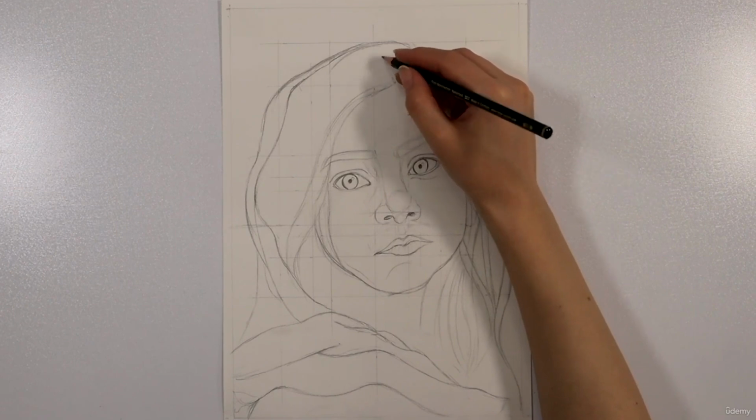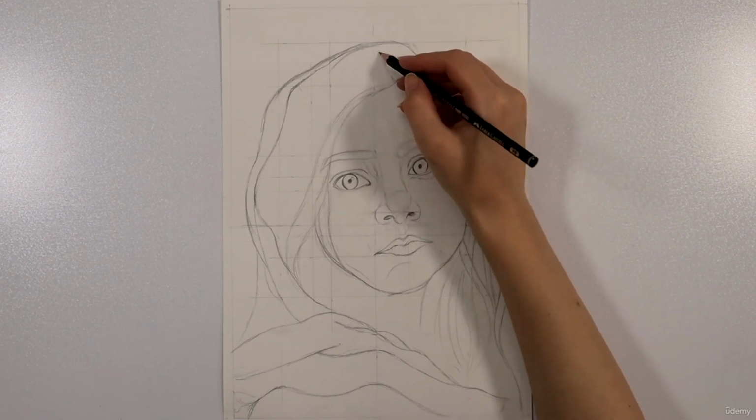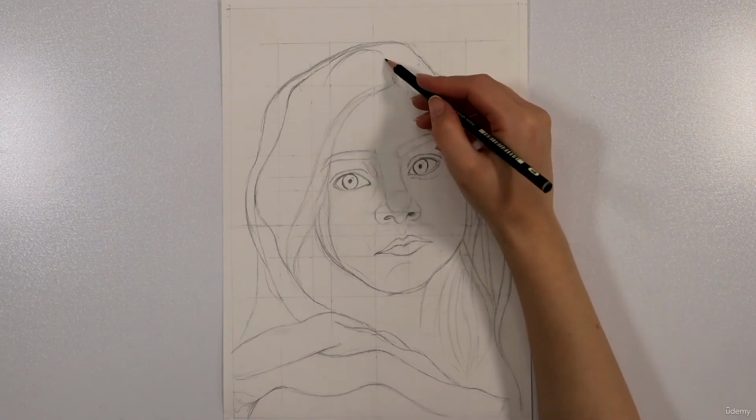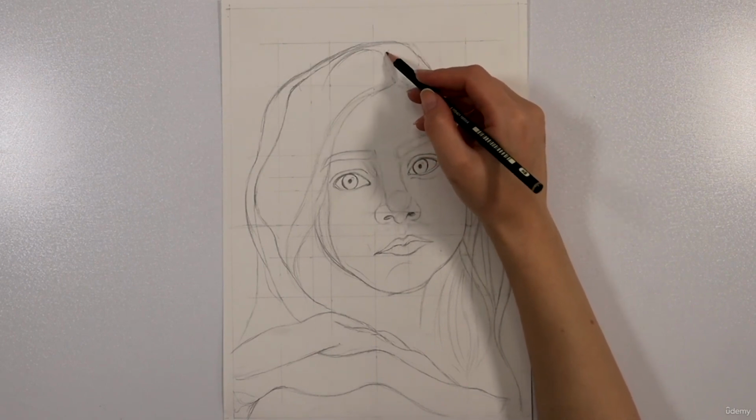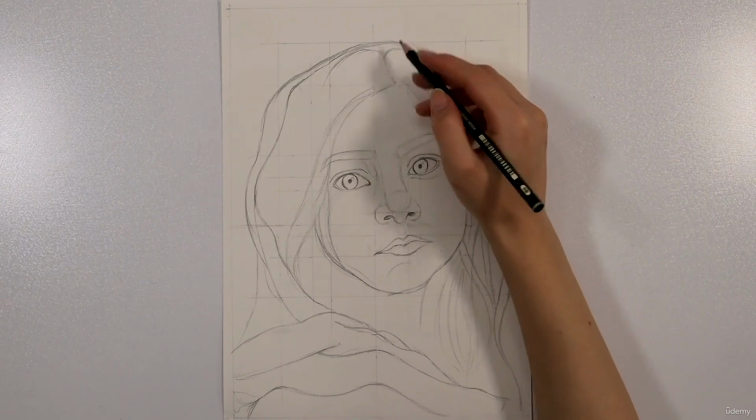Now here, this is the crown of her head, and the hair is directed to the left. You have some hairs, of course, directed to the right, but this is the separation.